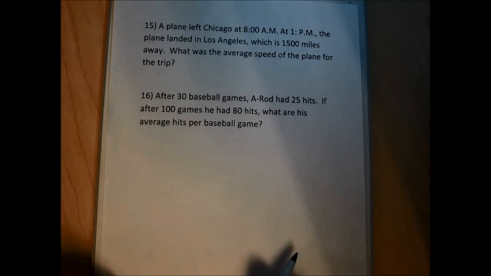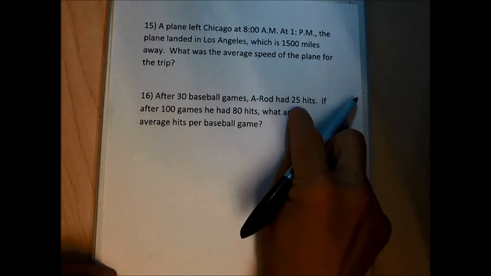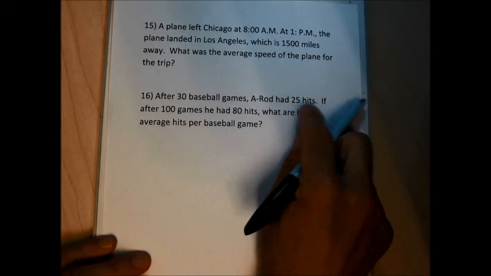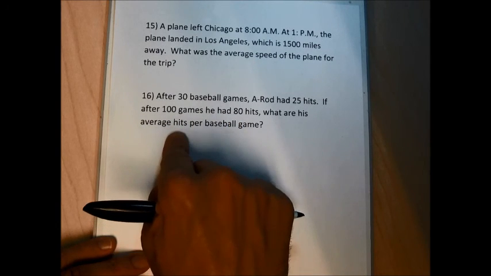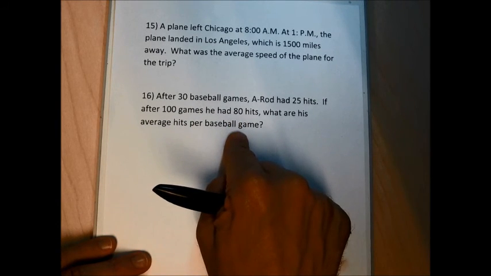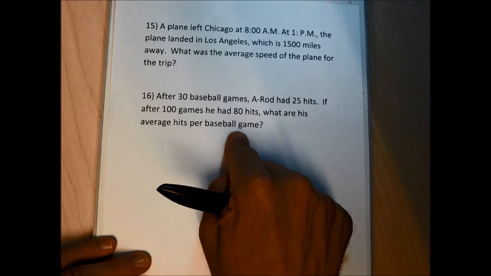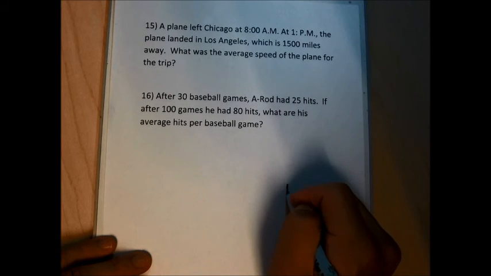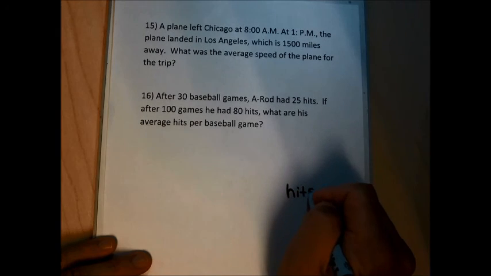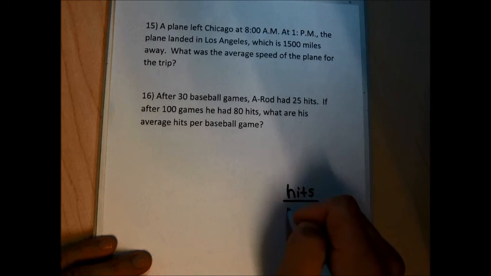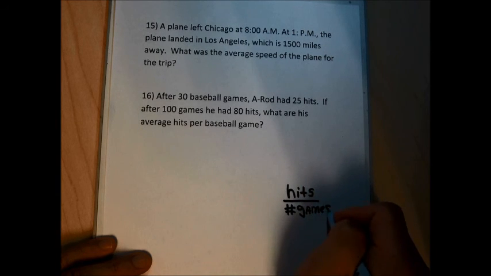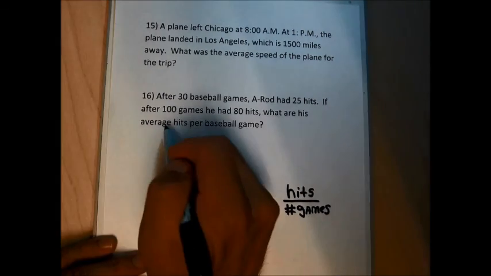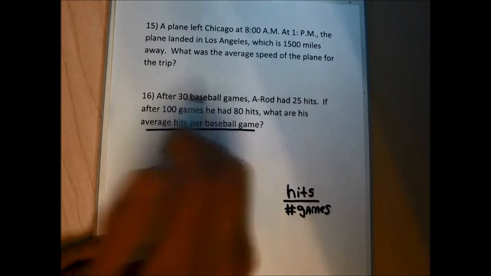So I'm going to do problem 16. So after 30 baseball games, A-Rod had 25 hits. If after 100 games he has 80 hits, what are his average hits per baseball game? So that means I need to form a fraction that has hits in the numerator and the number of games in the denominator, because I'm asked to find average hits per baseball game.